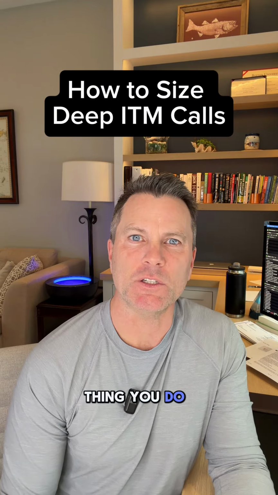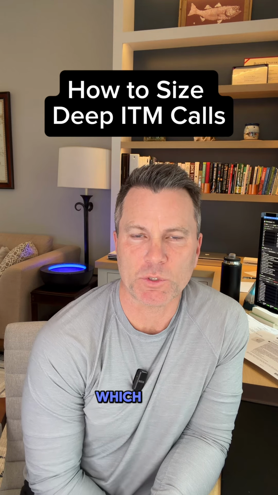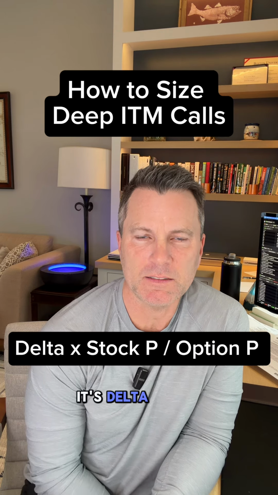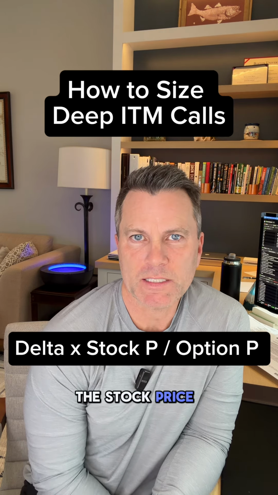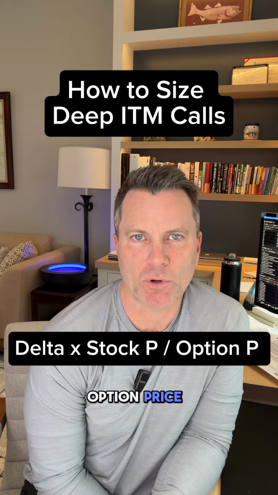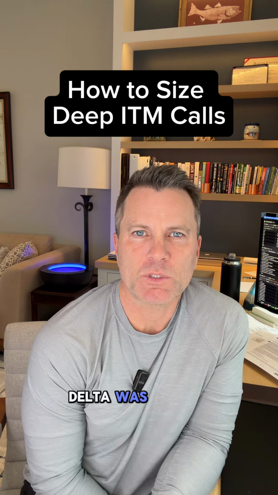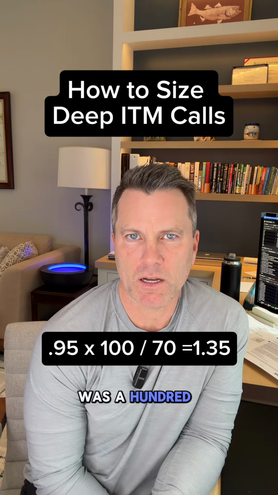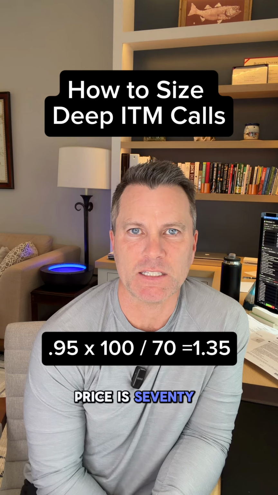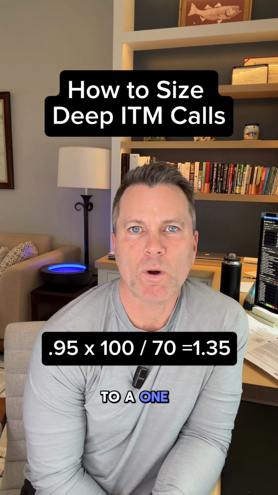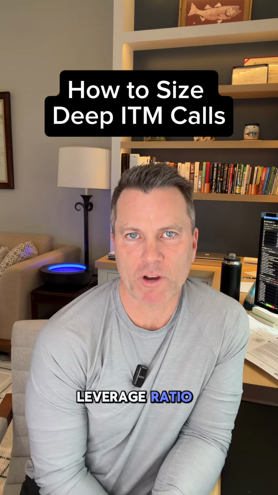Then the next thing you do is find the option's leverage, which is a simple formula. It's delta times the stock price divided by the option price. So if your delta was 0.95, the stock price was 100, and the option price is 70, that gets you to a 1.35 leverage ratio.